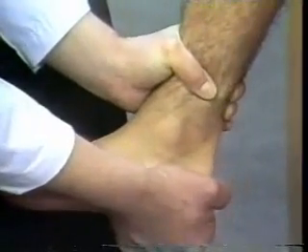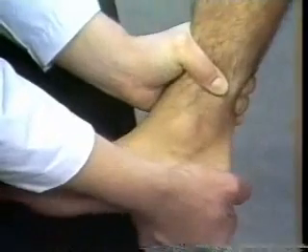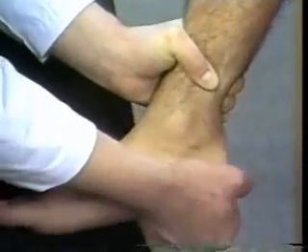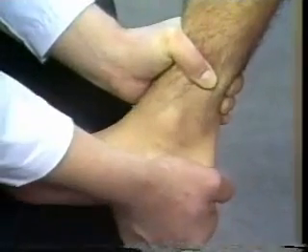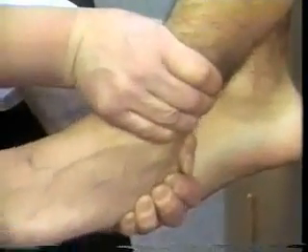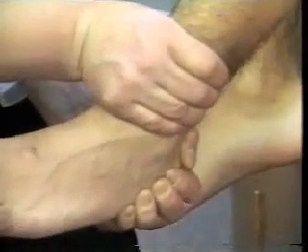Anterior pull of the hind foot is applied at the same time as posterior push on the lower tibia. Excessive anterior motion of the hind foot as compared to the opposite extremity denotes anterior instability. The examiner may appreciate a clunk as the talus subluxes forward out of the ankle mortise.